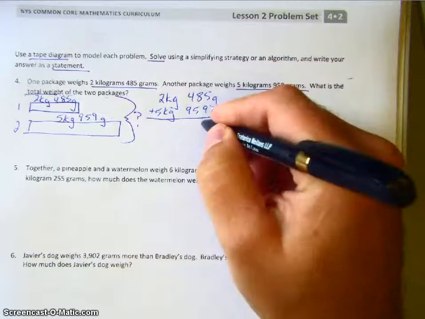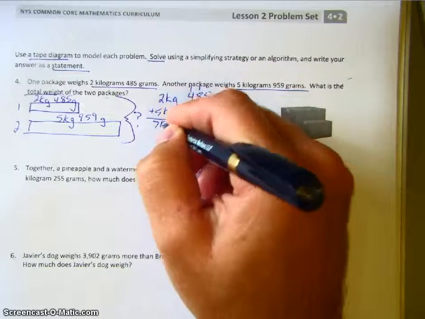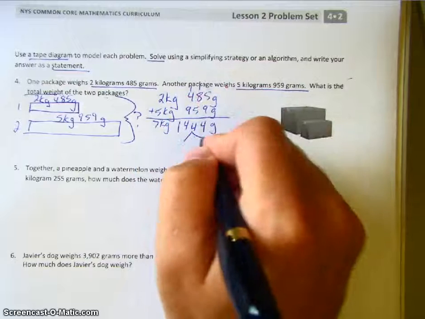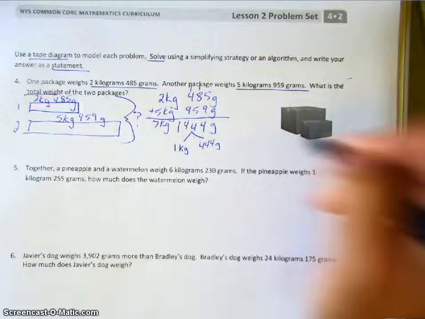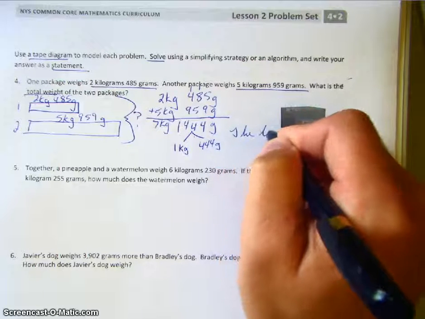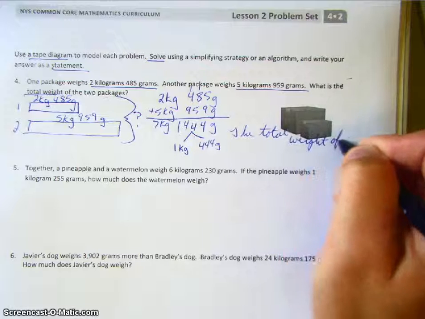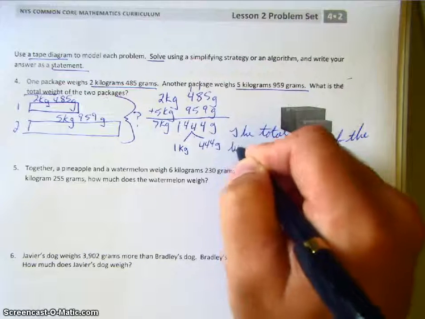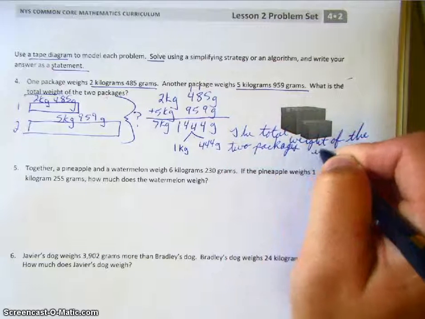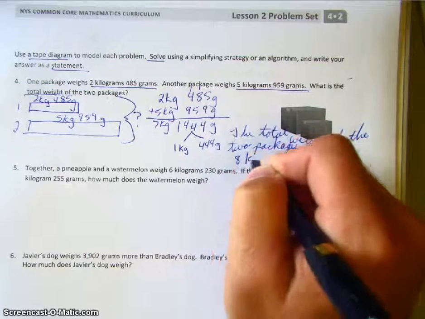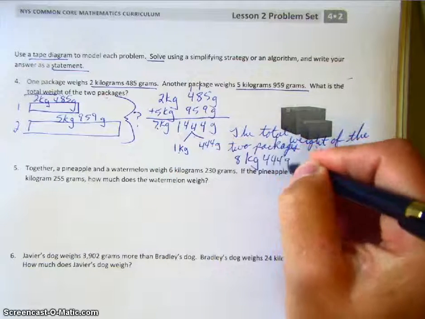Okay, so we can go through and we can add these up. Now again, we have more than 1,000 grams, so we can actually rename this as 1 kilogram, 444 grams. And then we have the total weight of the 2 packages is 8 kilograms, because we have 7 from here, 1 from here, 444 grams.